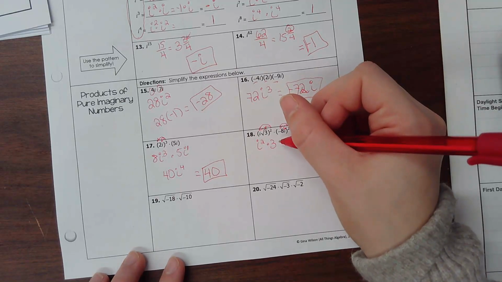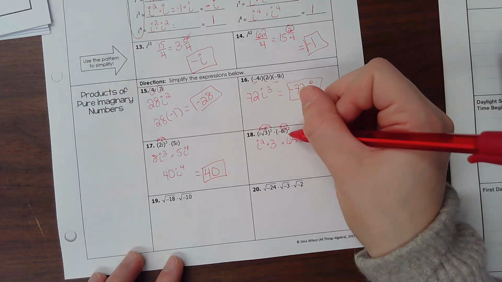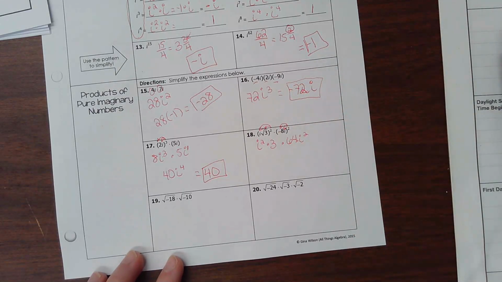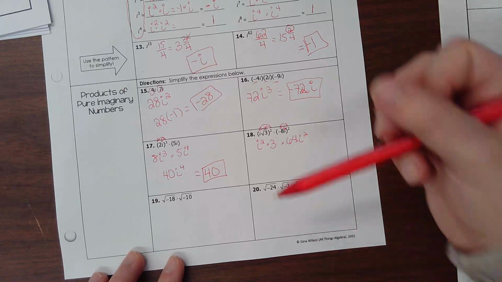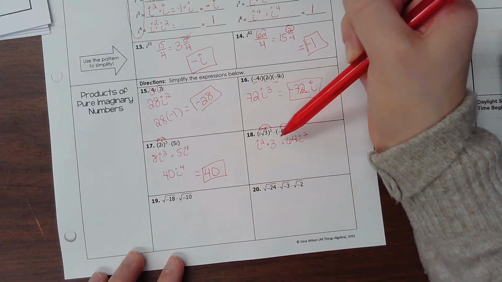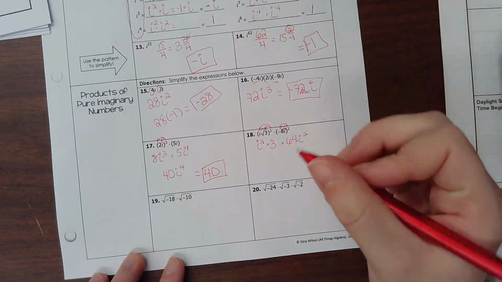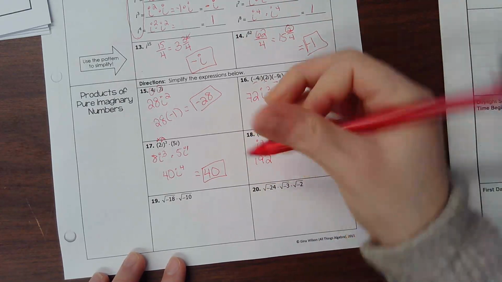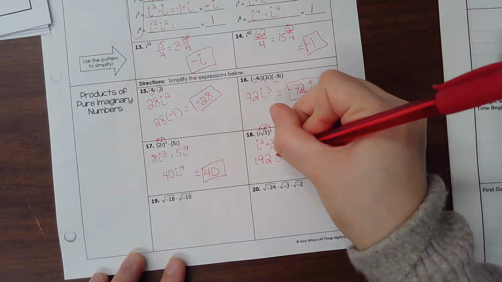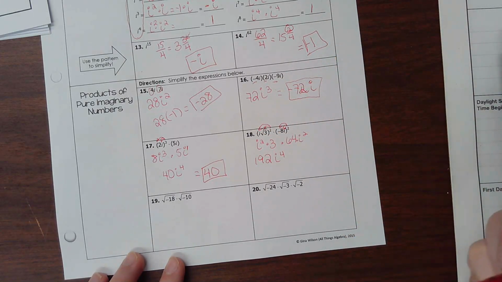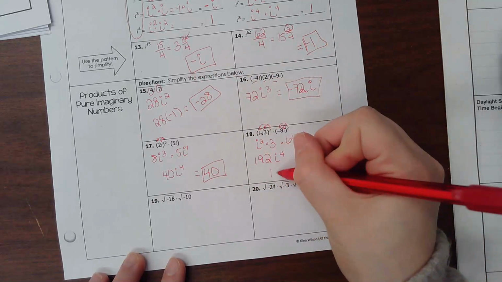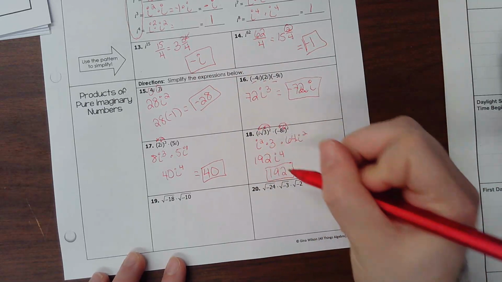Remember with that negative 8, it would be negative 8 times negative 8, so that's how I got the positive 64. Now I'm going to do 3 times 64, which is 192. i squared times i squared is i to the 4th. And then i to the 4th is 1, so my answer is just 192.